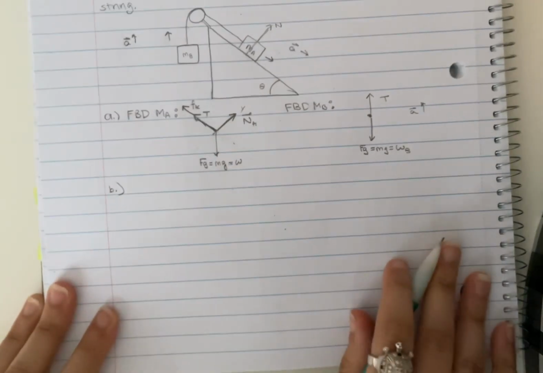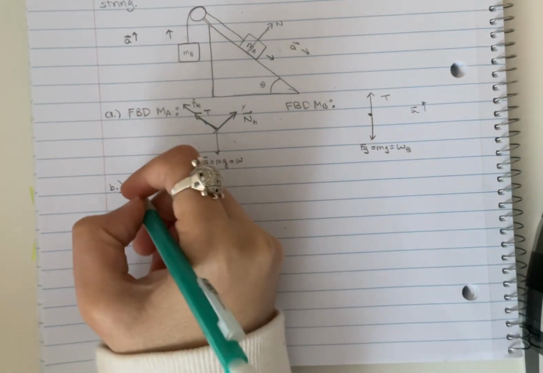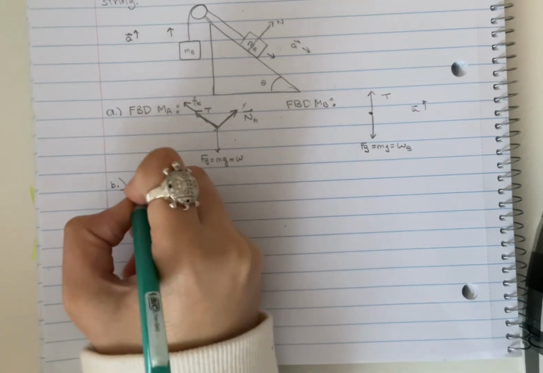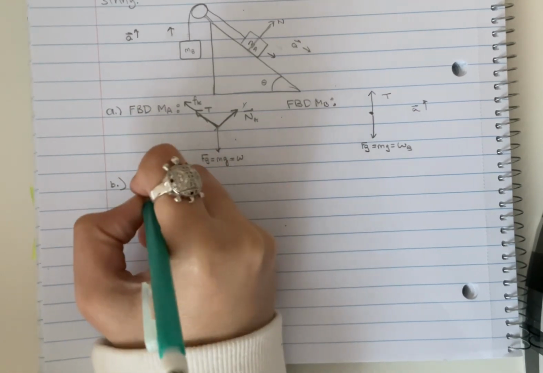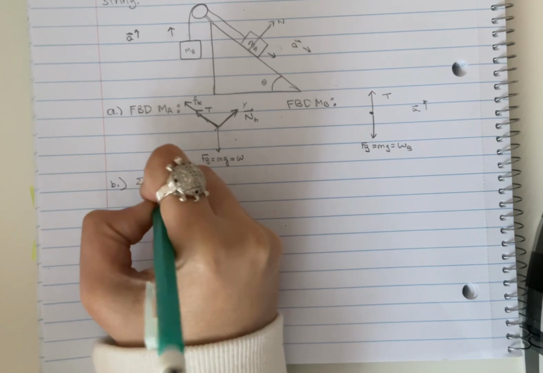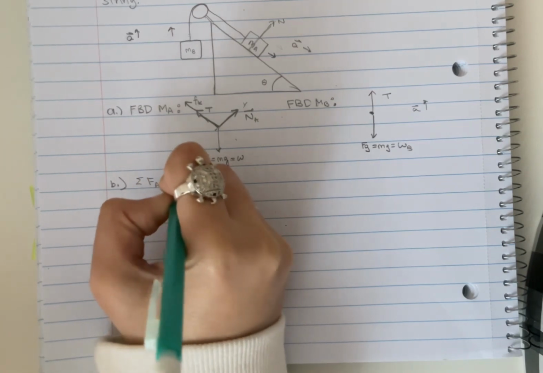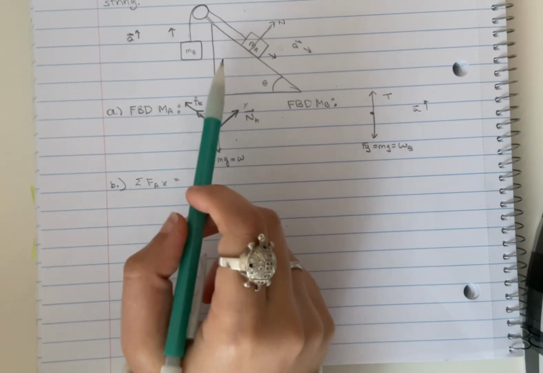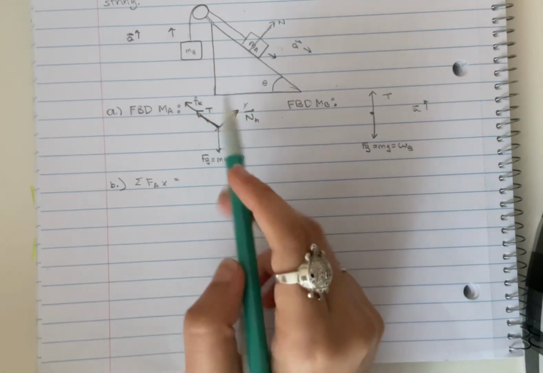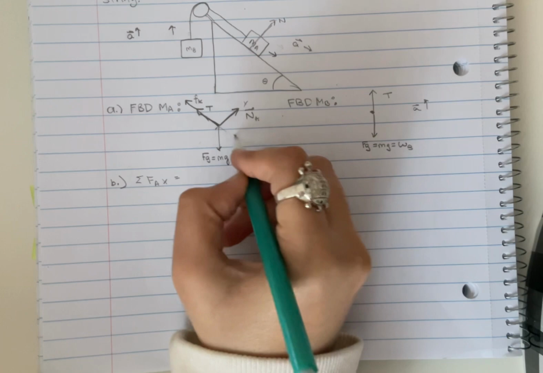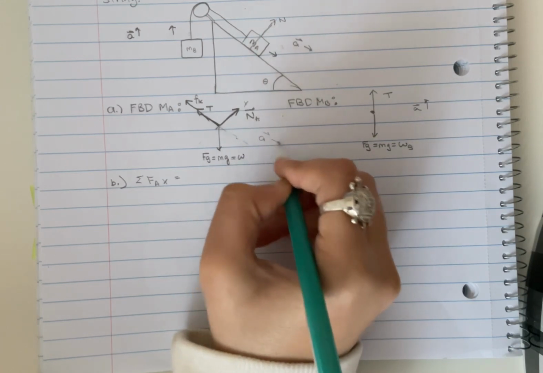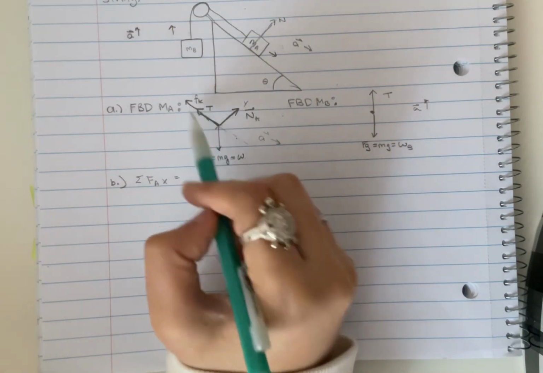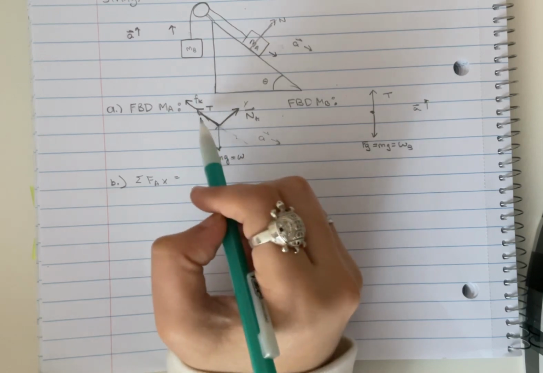I'm going to set an equation in the x direction for the forces on mass A. We denoted that we want acceleration to be positive, right? So whatever forces are acting on this side will be negative.